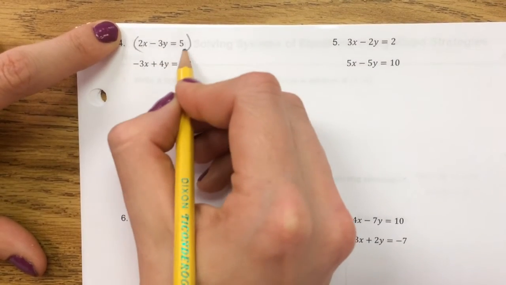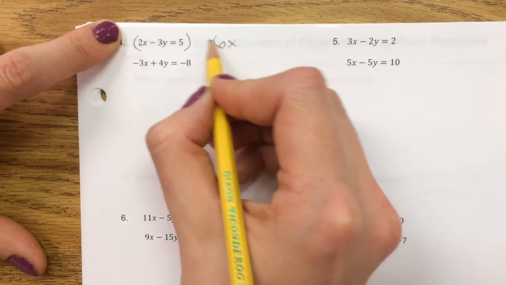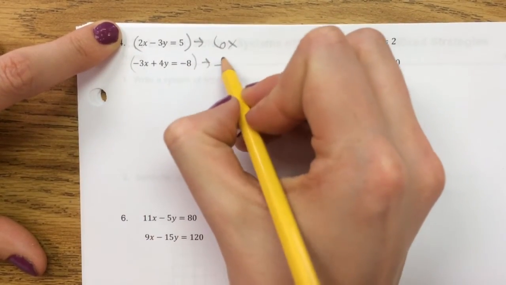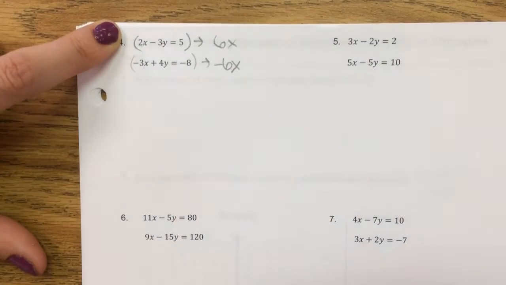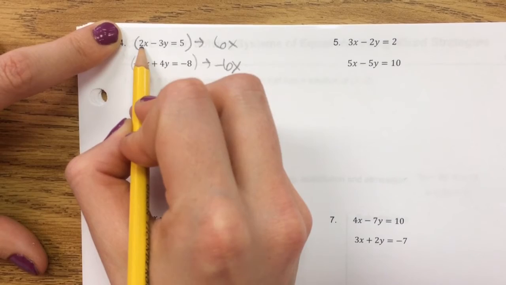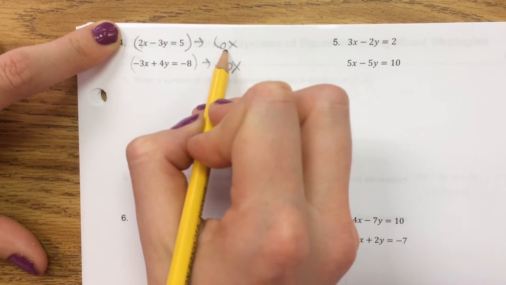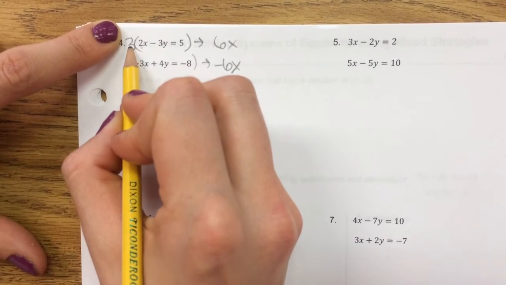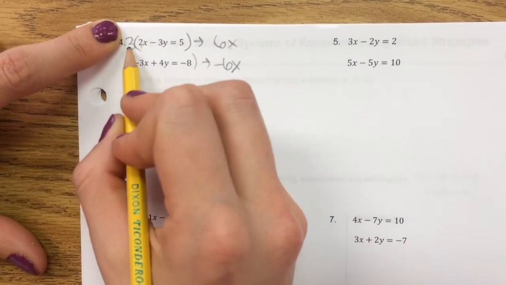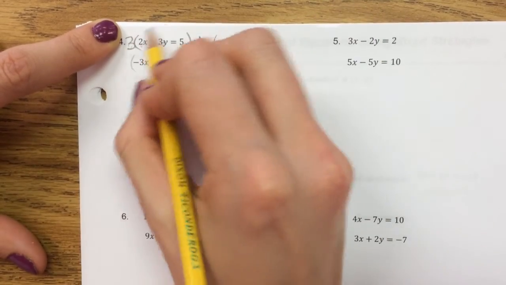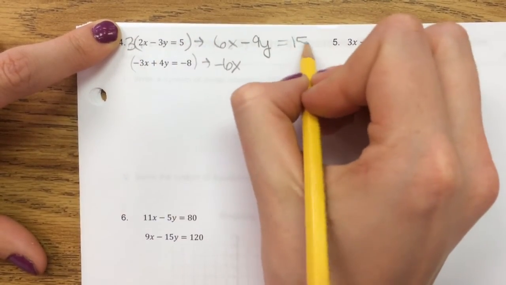So I need my top equation to end up with a positive 6x and my bottom equation to end up with a negative 6x. So what do I need to multiply them by to get there? This top equation I have a 2x right now, and it needs to end up being 6x. So I need to multiply this all by 3. So I have 3 times 2x is 6x, 3 times negative 3y is negative 9y, and 3 times 5 equals 15.